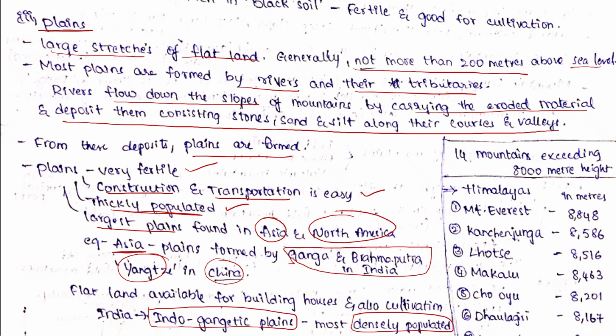Why densely populated? Because of the flat land available in the plains, and also it is suitable for cultivation, which is providing two things, shelter and food for human life, and hence they are densely populated.